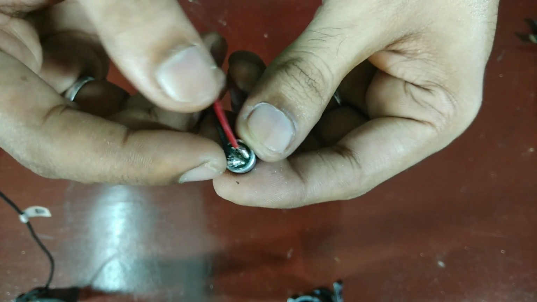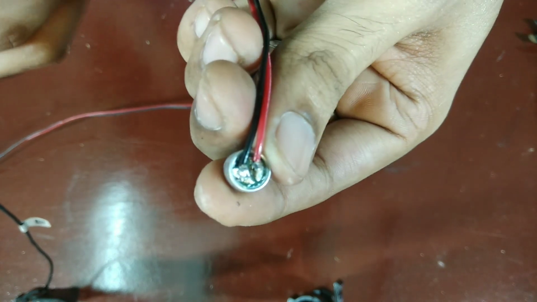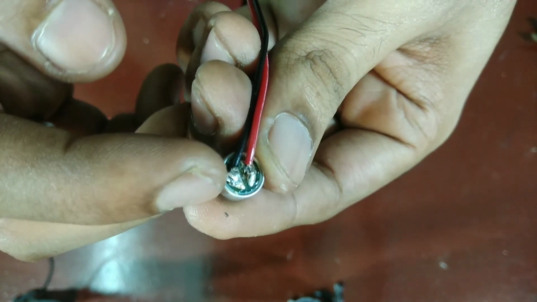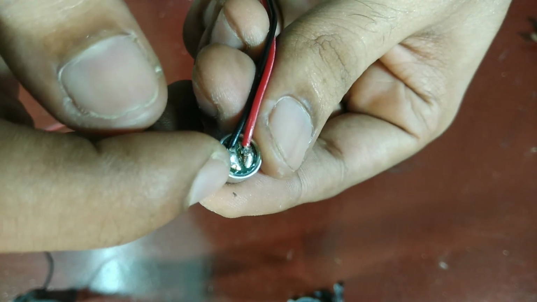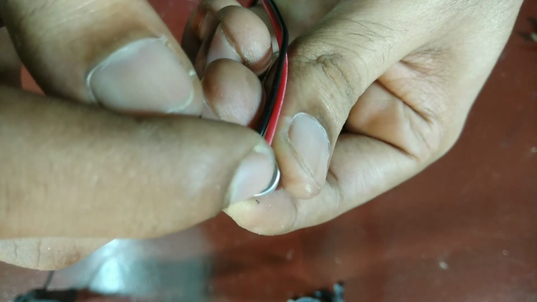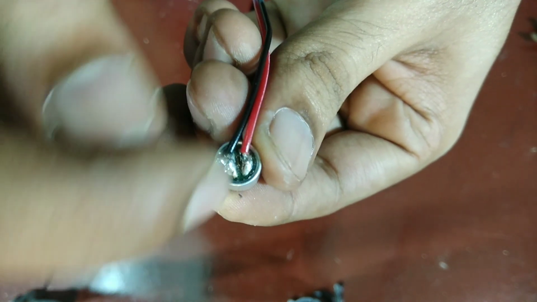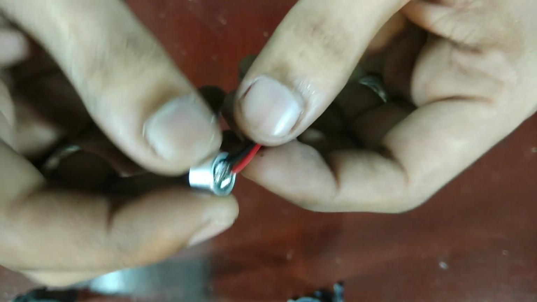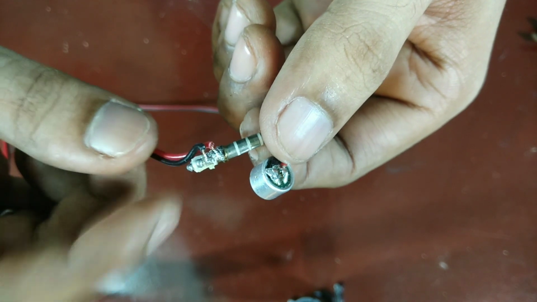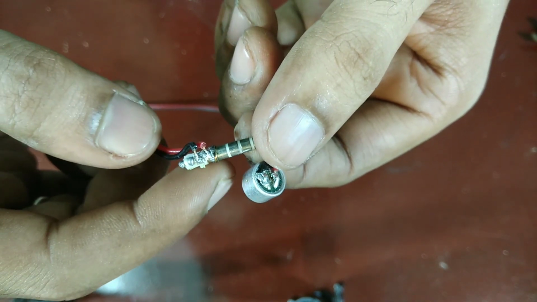So how to identify the negative one is, if you see closely, the negative terminal has a few points connecting to the body. So if there's a line connecting from this terminal to this body, then this is negative, and the other one where there's no connection to the body is the positive one. So you connect the red wire to the positive, black wire to the negative, and similarly in this also we have connected the black wire to the ground, which is a common ground, and the red one to the microphone.